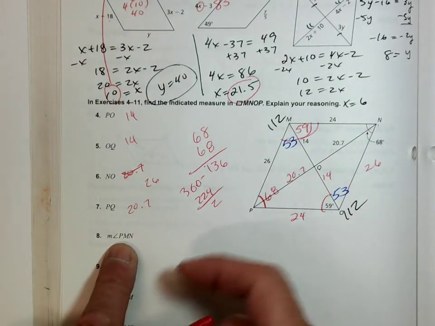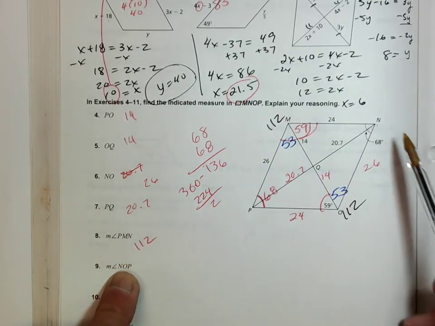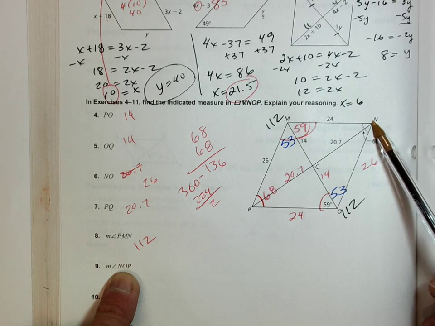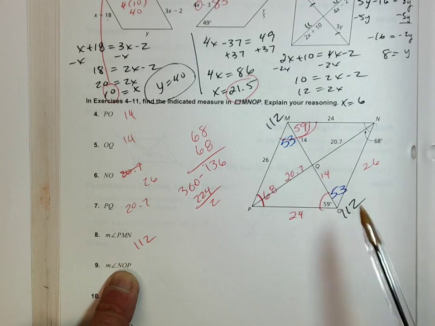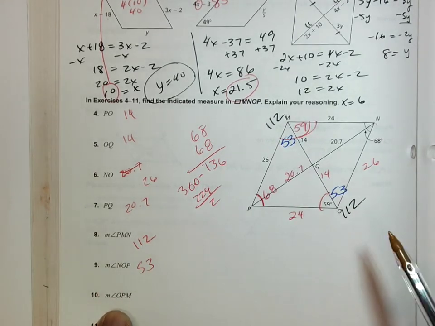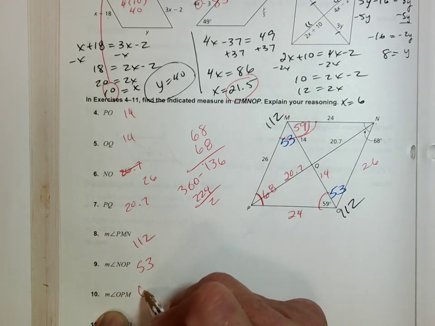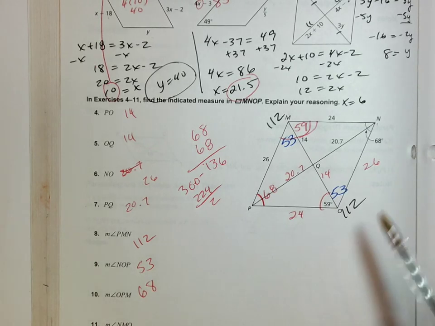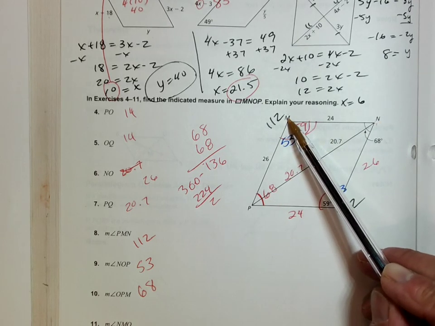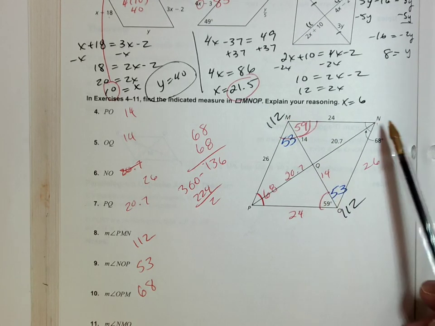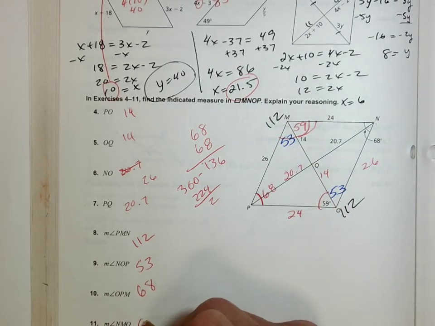Okay, PMN. PMN is 112. NOQ. N, where's O? N, O, Q is 53. OPM. OPM is 68. Almost got it. NMO. M. Gotta find M. O. N. M. Where's O? There we go. 59. I think I got them all right.